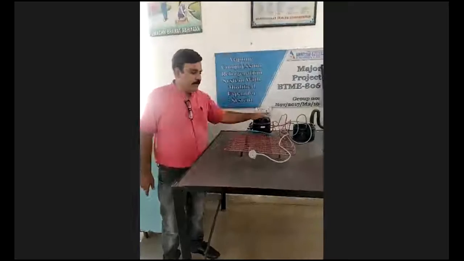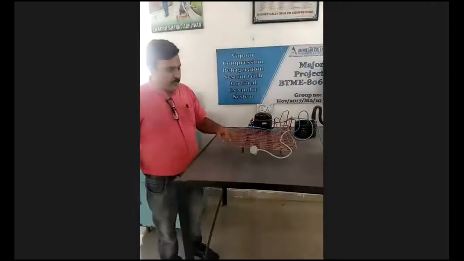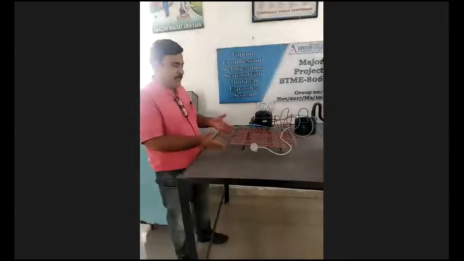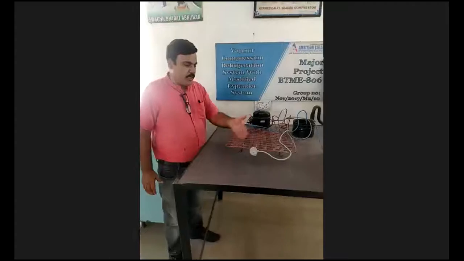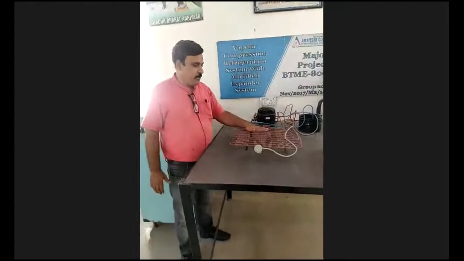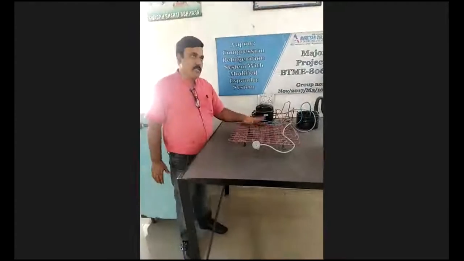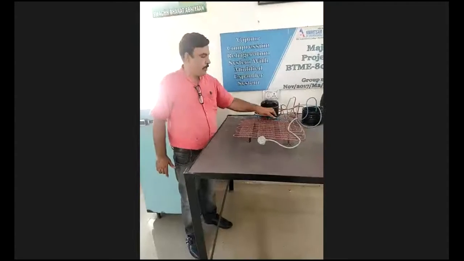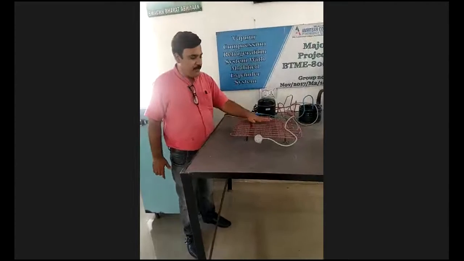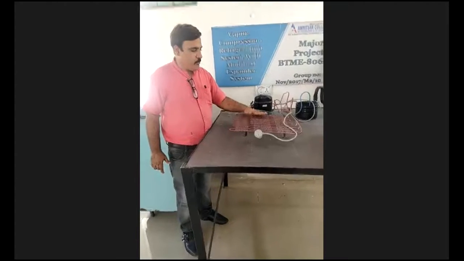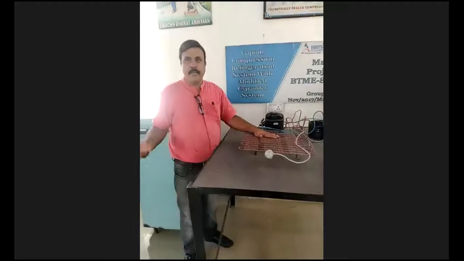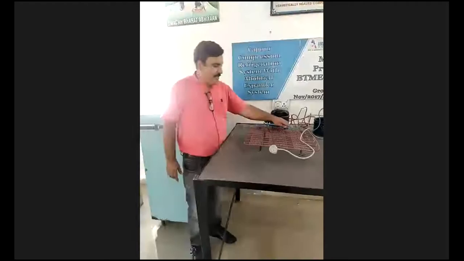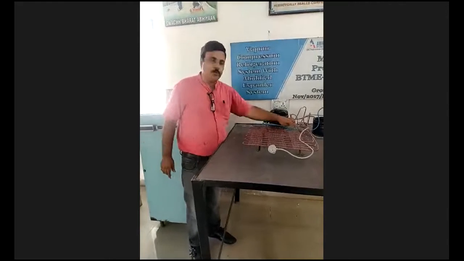When the vapor refrigerant comes from the compressor, it will continuously give its heat to these fins, which are attached to the pipe. When natural air flows over these things, the heat is given off by the conduction method, and these fins continuously give heat to the surrounding by the convection method. At the end of this pipe, the vapor refrigerant is converted into liquid refrigerant.